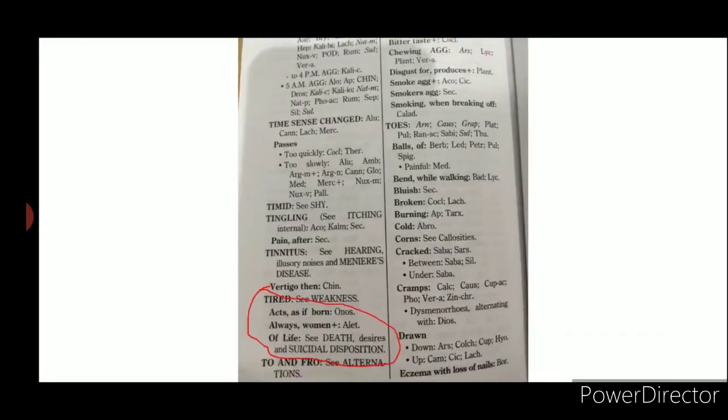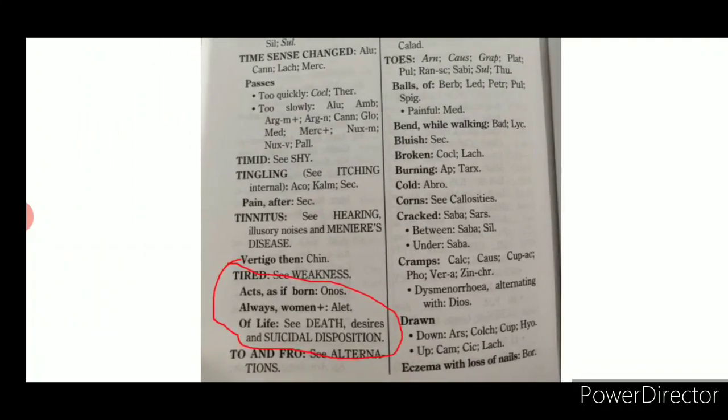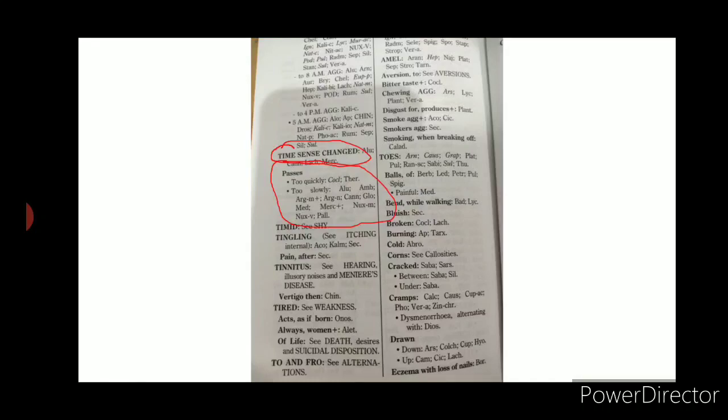Next is expression as if he had been tired since long or since birth. Okay, some patients are going to express this kind of words in front of you. So if you know, you can pick up those kinds of expressions, and also you have to know which repertory you are going to select for this particular kind of rubric. Then time passes slowly or quickly. You will see that the time sense is changed, and in this rubric you will find sub-rubrics like passes too quickly and too slowly.